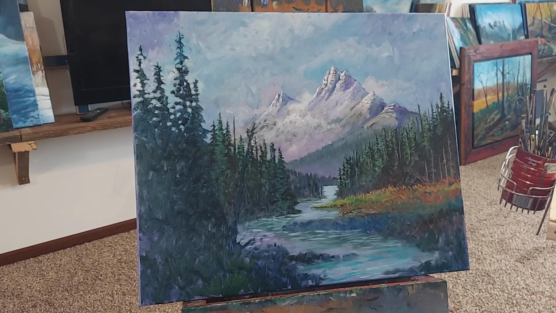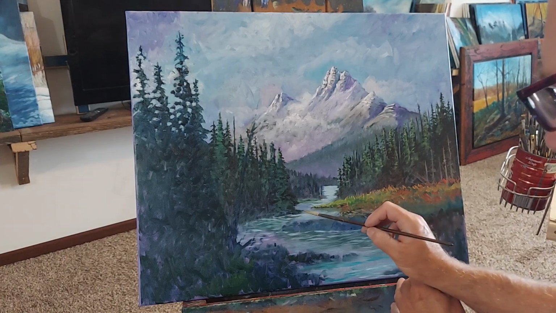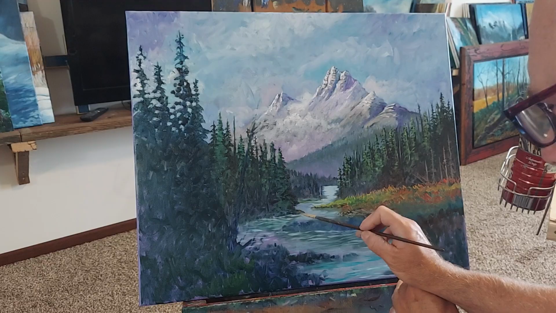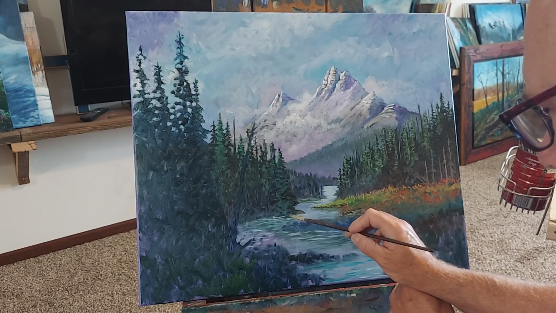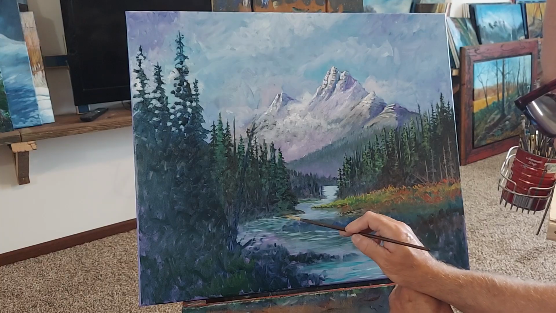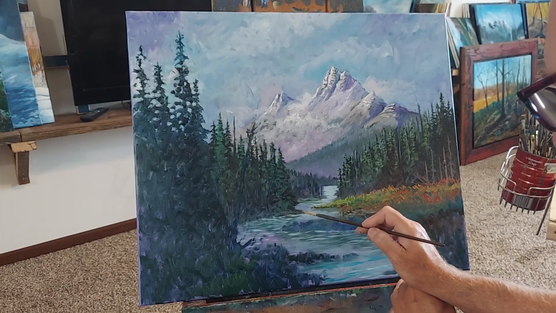Beautiful. Very beautiful. These rocks over here, you're not going to be able to see as well, so kind of darken them up a little bit.